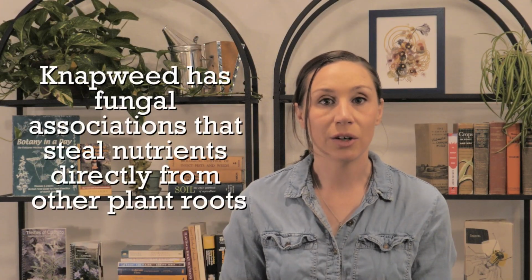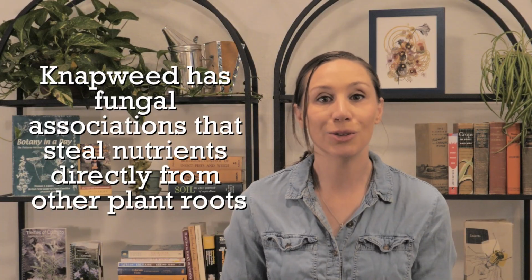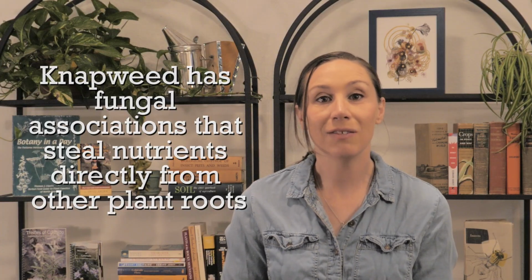Further research has shown knapweed can form relationships with soil fungi that steal nutrients from nearby native plants and give the nutrients to the knapweed. This greatly increases knapweed's competitive ability while actively harming native plants. Knapweed can also decrease forage since it is quite bitter. Most animals will avoid grazing on it. Yields might also be decreased because of contamination of agricultural products.